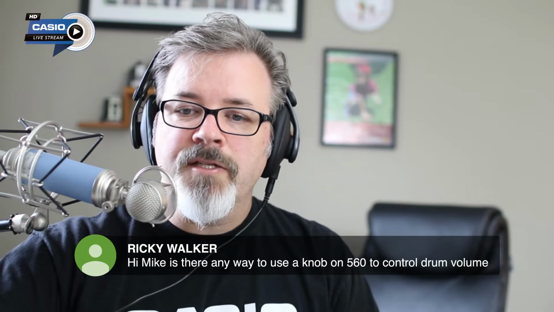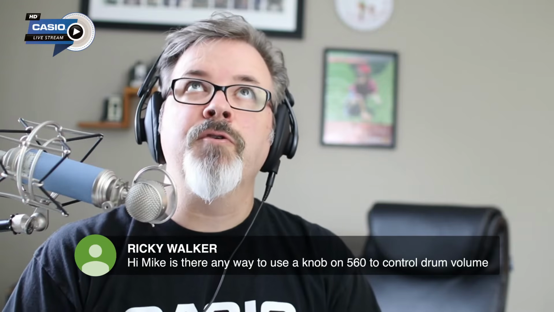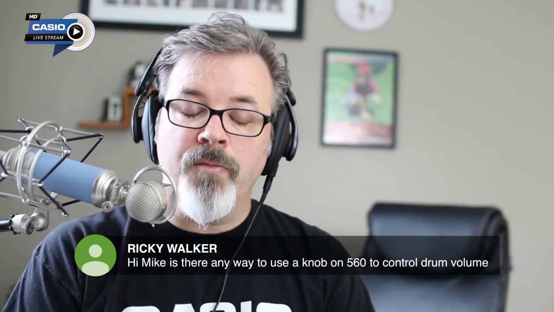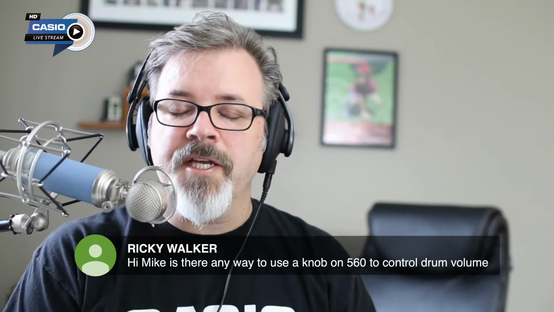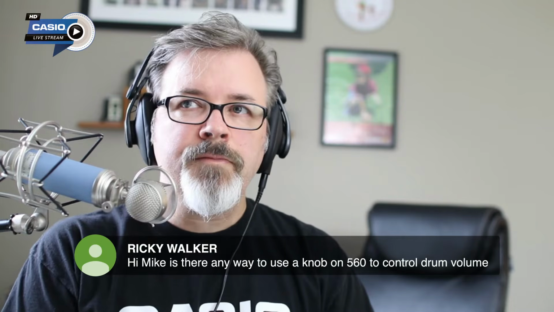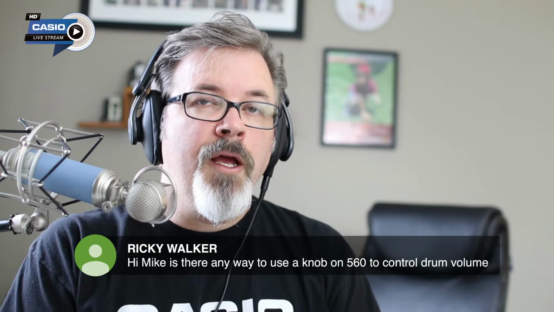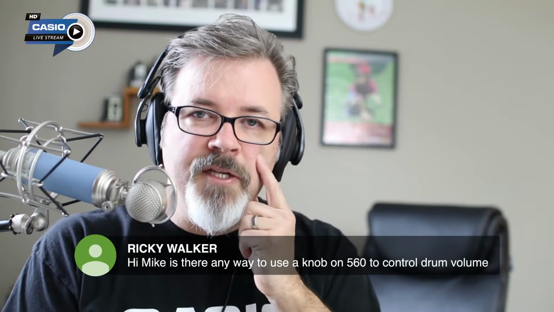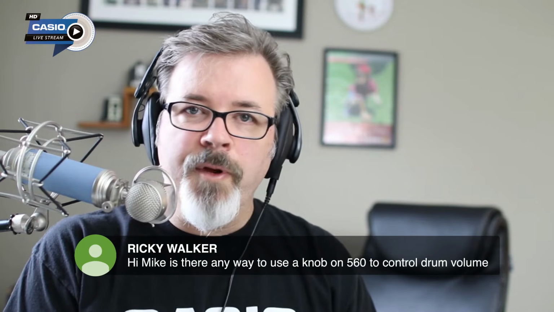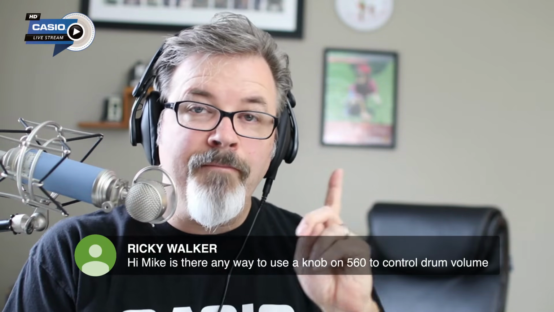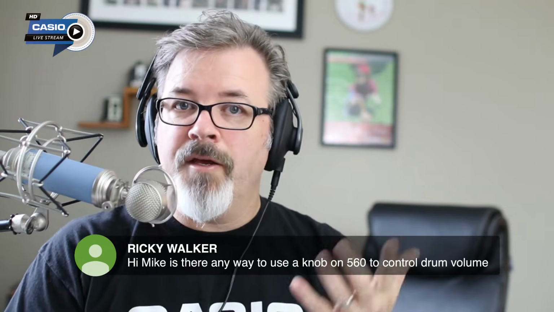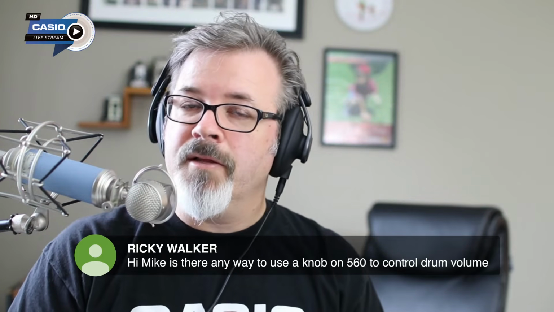Ricky's asking, is there a way to use the knob on the PX560 to control drum volume? I believe the answer to that is yes. I'm pretty sure you can set it to the balance of the accompaniment. That would be the solution.